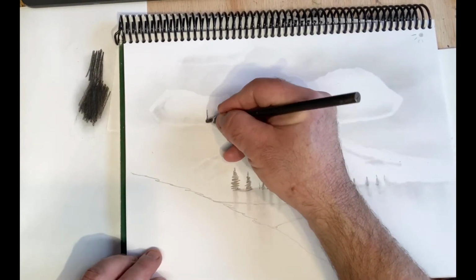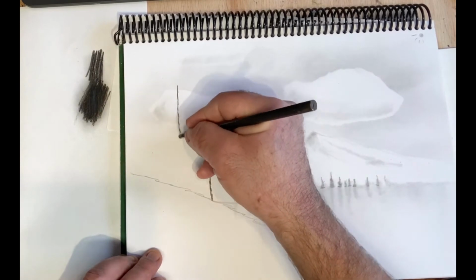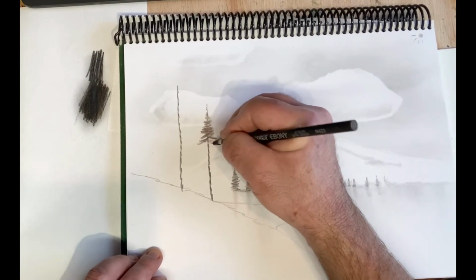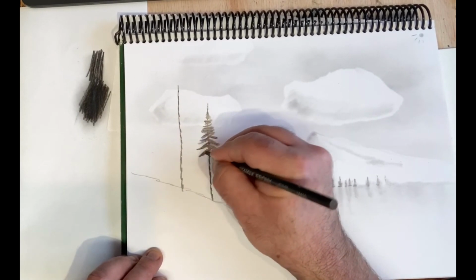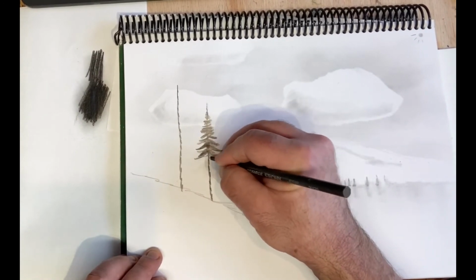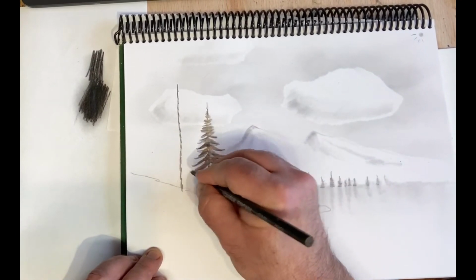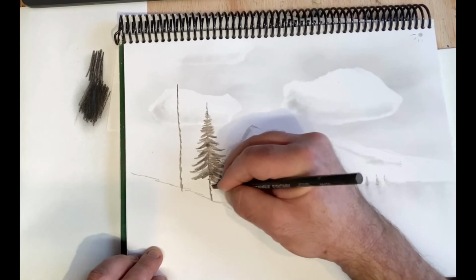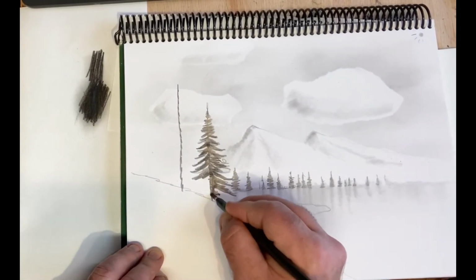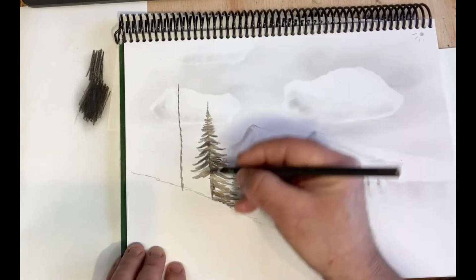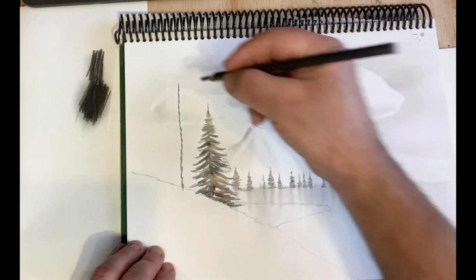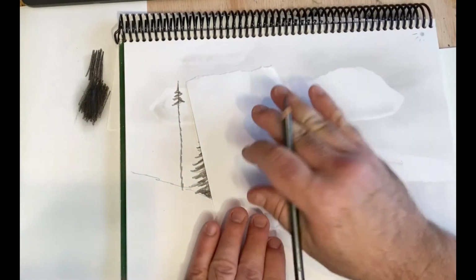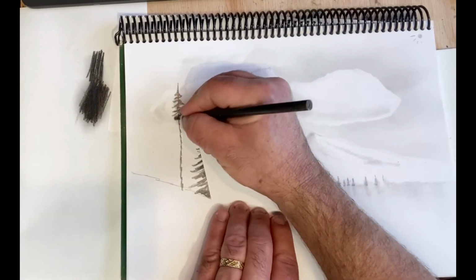Since these trees are closer, they're going to be darker, so I'm going to use an ebony pencil. I was afraid the other tree was going to get smudged, so I put a piece of scrap paper underneath my hand.